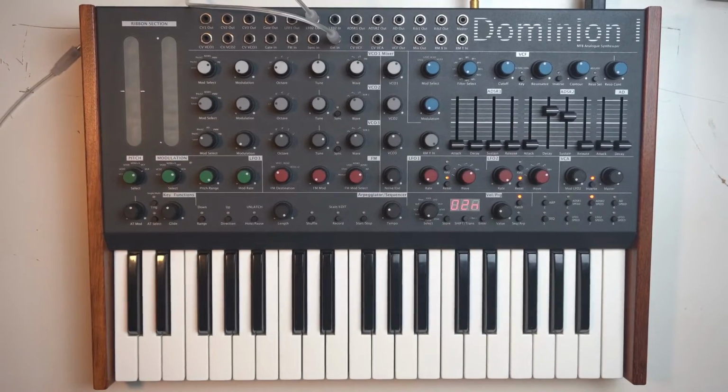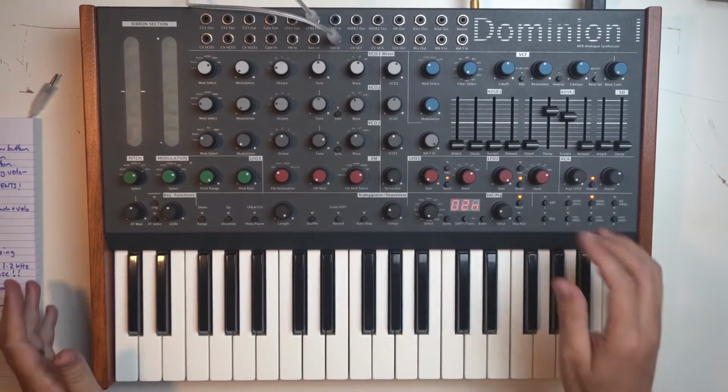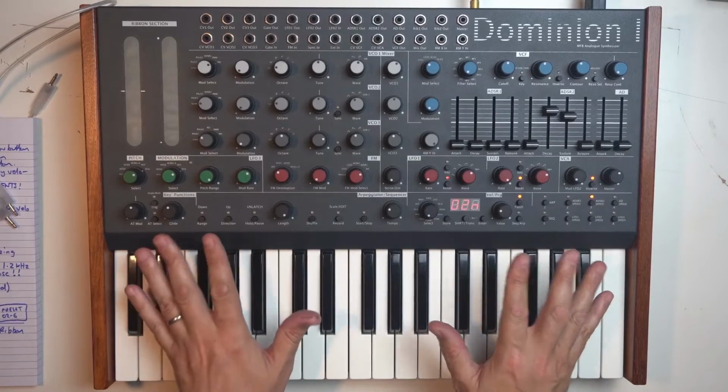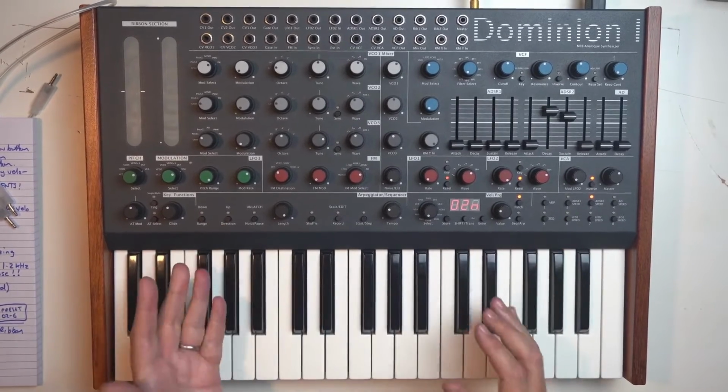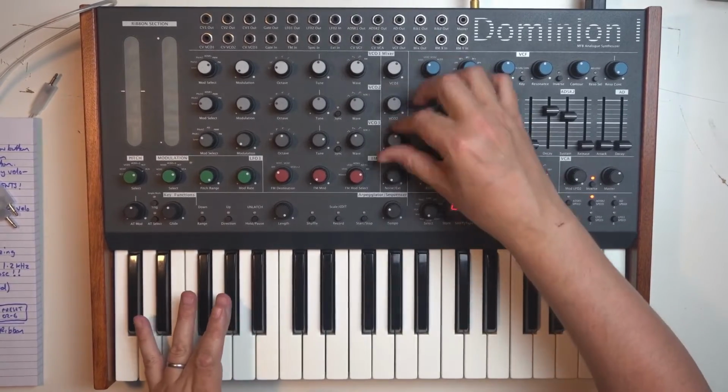Now, as I'm sure you've noticed, although this is a monophonic synth, it's got a keyboard which allows you to play paraphonically. So if you play one key, all the oscillators show up there.